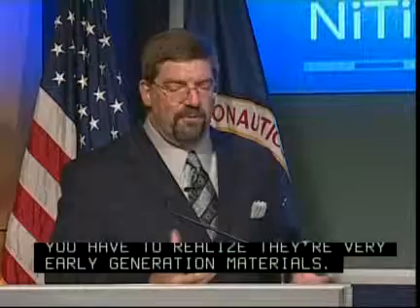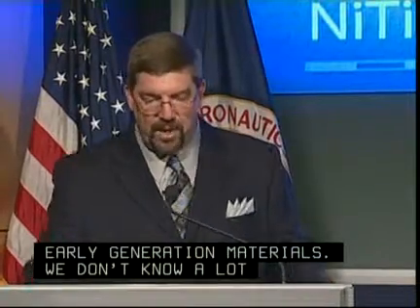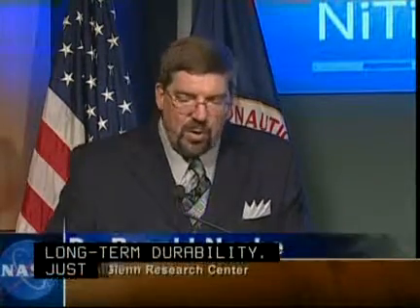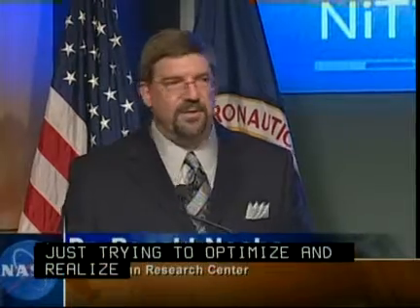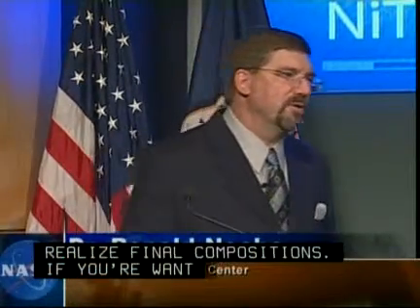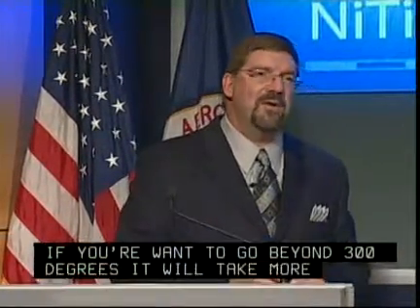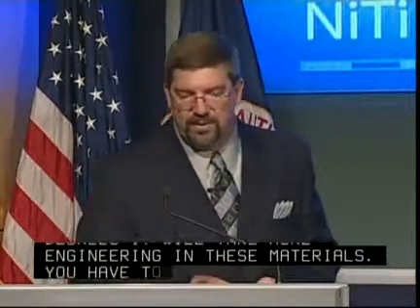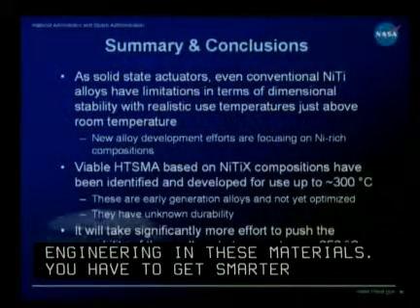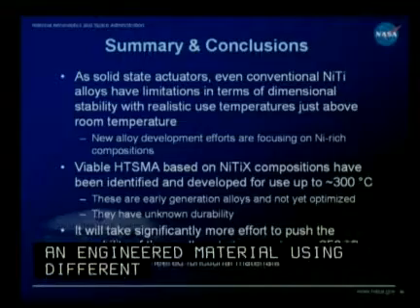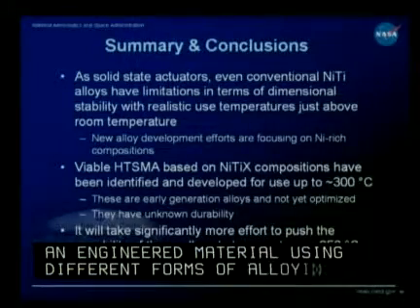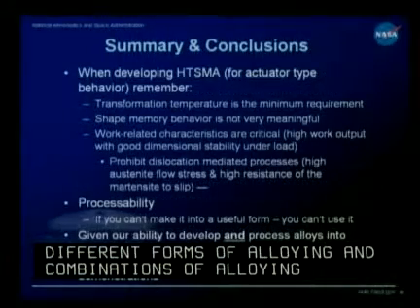We're just trying to, right now, optimize and realize final compositions. But if you want to go beyond about 300 degrees C, it's going to take a lot more engineering in these materials. You're going to have to get a lot smarter and actually have an engineered material using different forms of alloying and combinations of alloying and precipitation strengthening. So if we can go to the next slide.